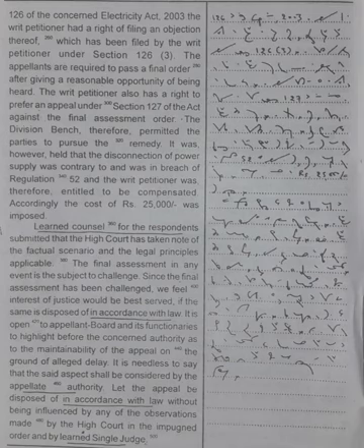It is needless to say that the said aspect shall be considered by the appellate authority. Let the appeal be disposed of in accordance with the law without being influenced by any of the observations made by the High Court in the impugned order and by the learned single judge.